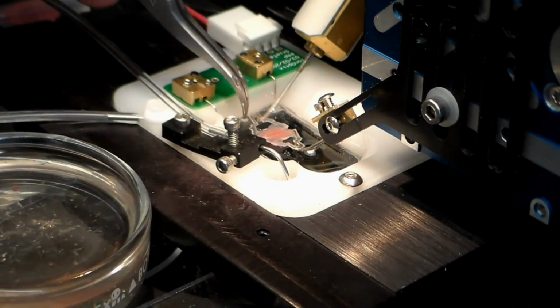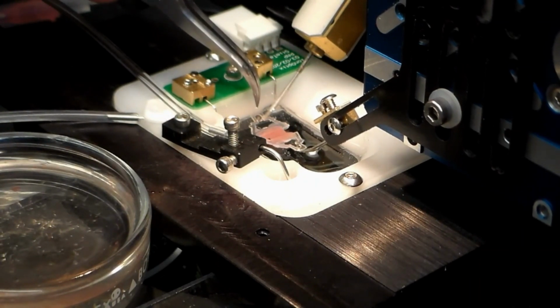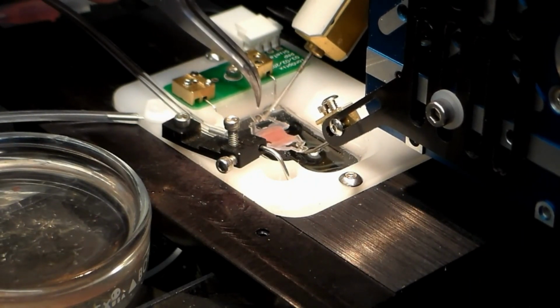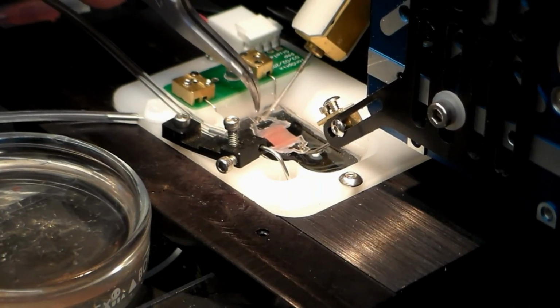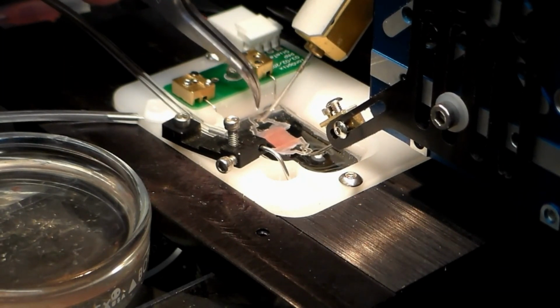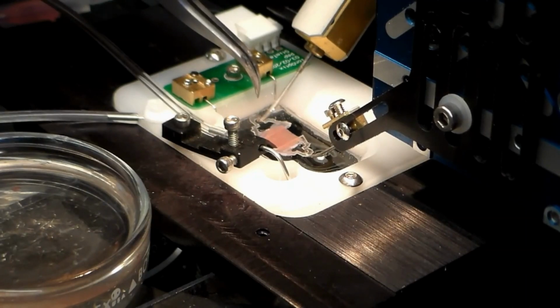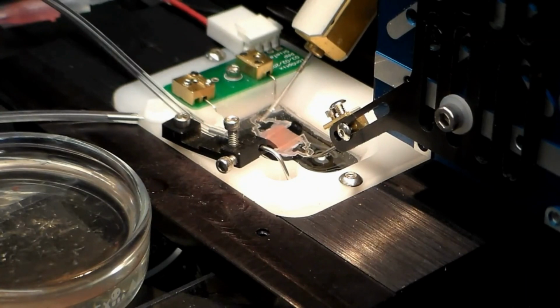And then we can adjust the length of the slice so that it will develop tension between the two hooks. And that is basically the clipping and loading of the cardiac slice into the apparatus.